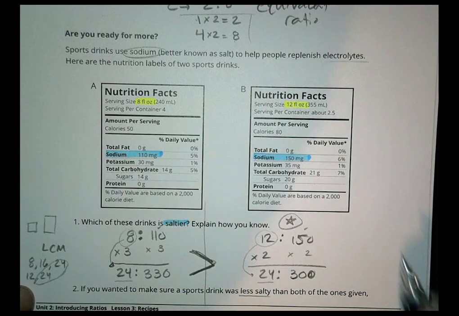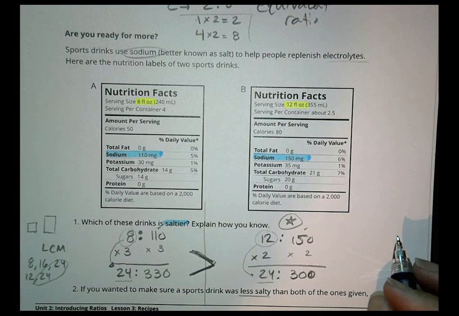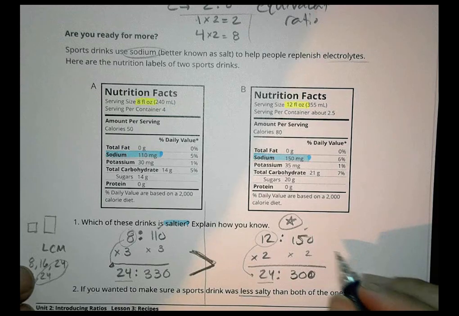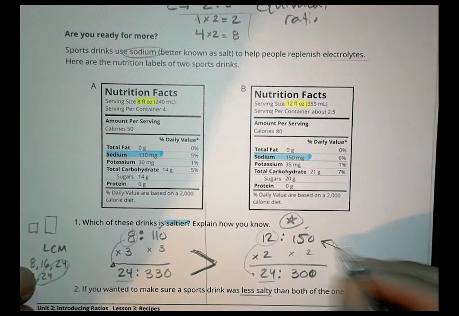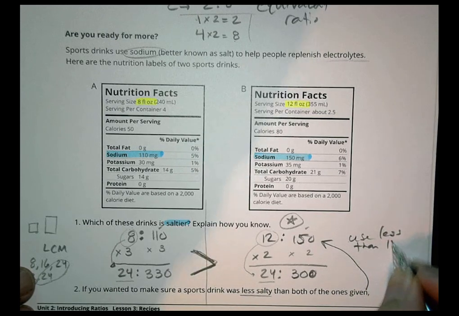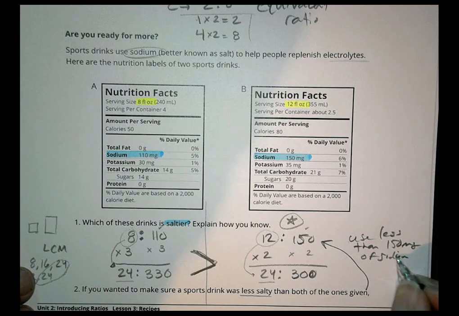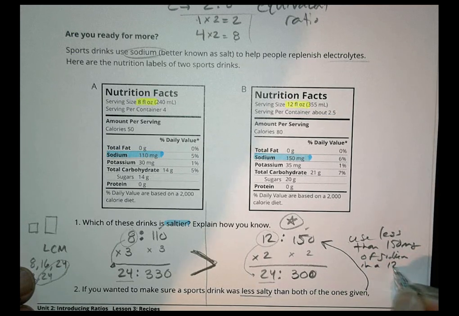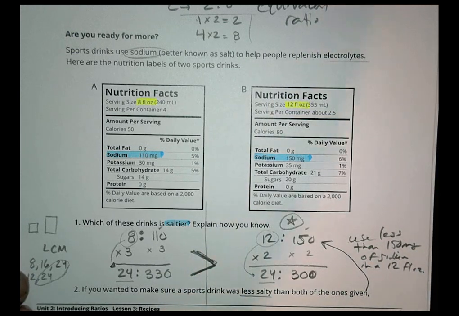So I'd want to make sure that whatever I did, I ended up using less than 150 milligrams of sodium in 12 fluid ounces. So if I used 100 milligrams of sodium, it would be less salty. So I really want to compare it to B in order to make sure it ends up with less. That's the key thing there. Okay? So that's our idea.